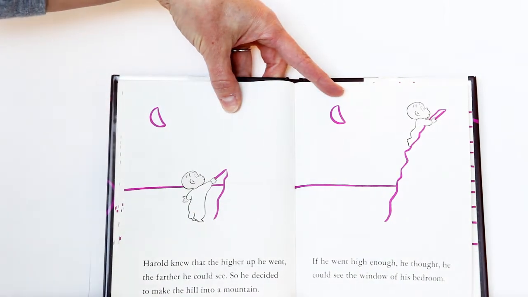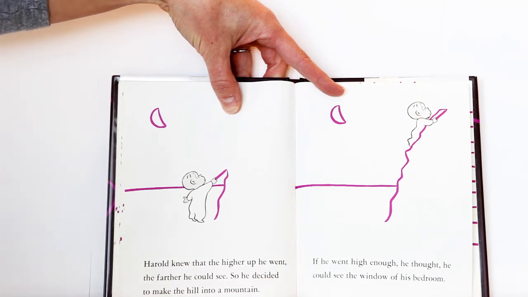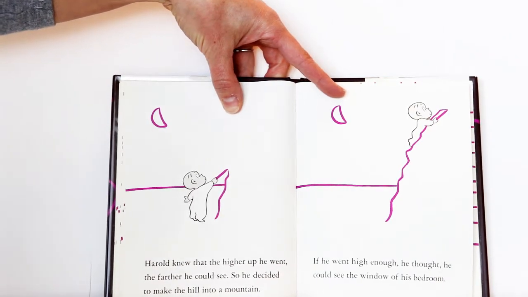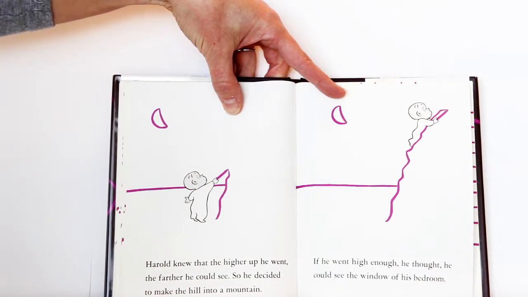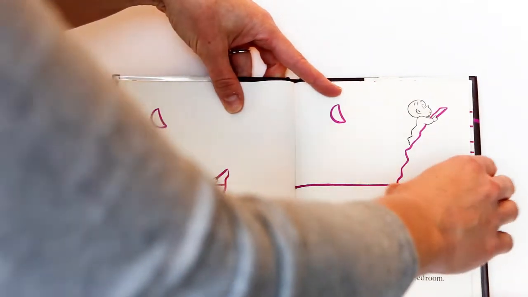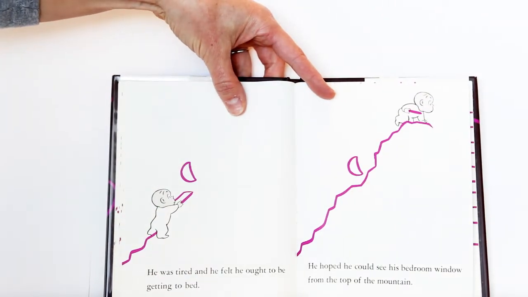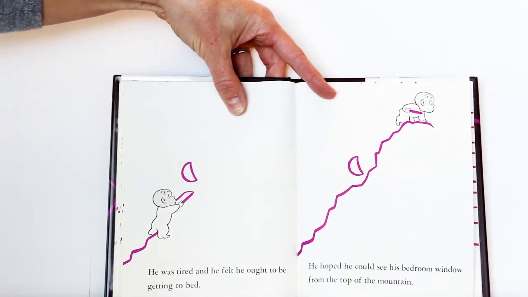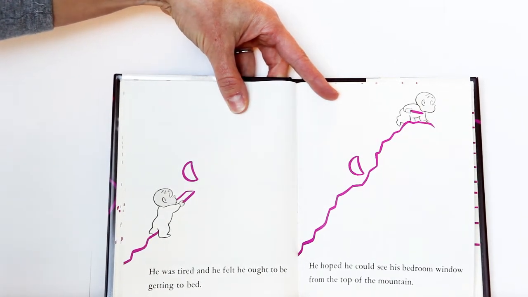Harold knew that the higher up he went, the farther he could see. So he decided to make the hill into a mountain. If he went high enough, he thought, he could see the window of his bedroom. He was tired, and he felt he ought to be getting to bed. He hoped he could see his bedroom window from the top of the mountain.